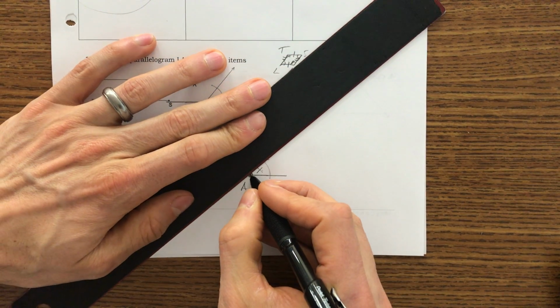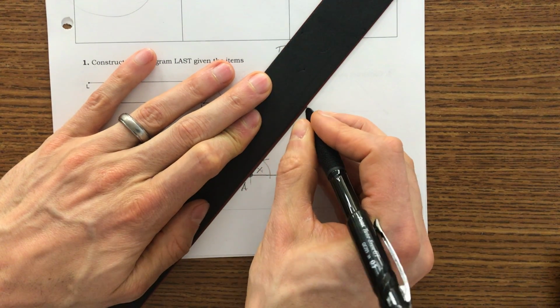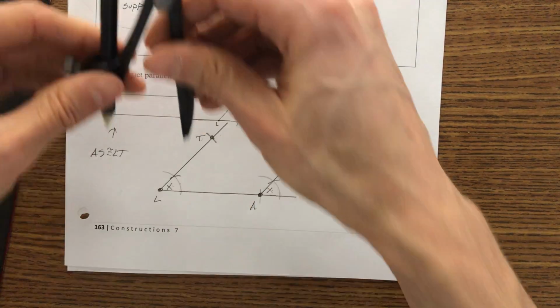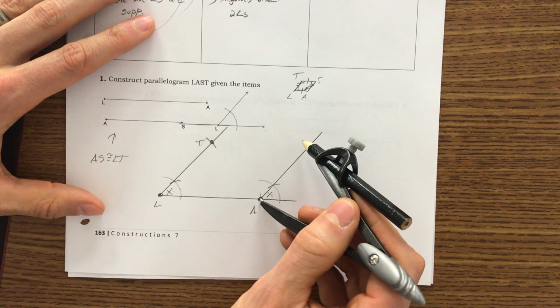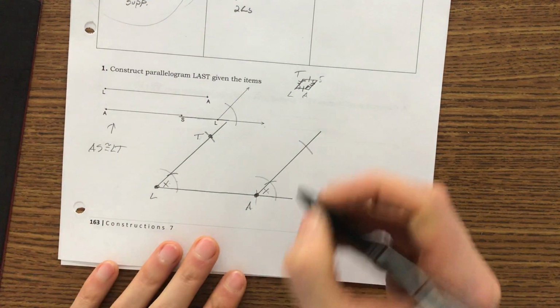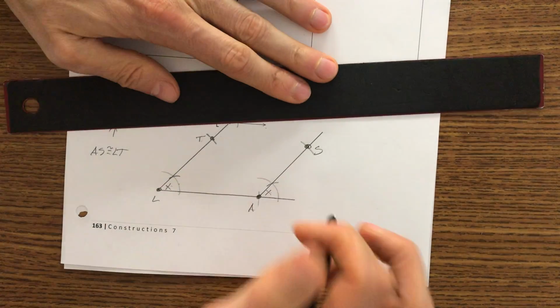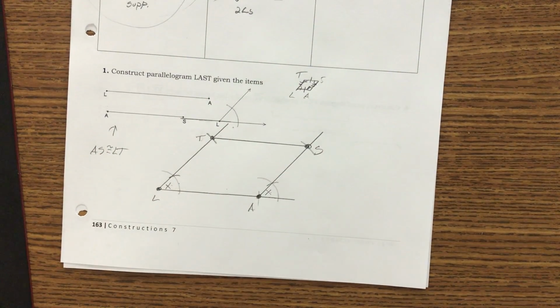I would now join those. And I actually know the length of AS, so I'm going to copy and paste that length. And I got myself a parallelogram. Last. I got the very last parallelogram. So no one else should have it. Questions on any one of those steps?